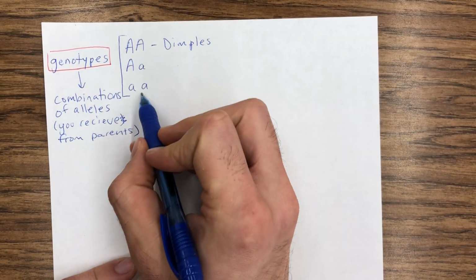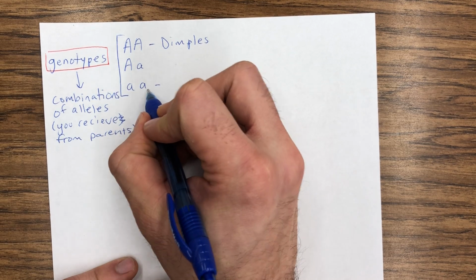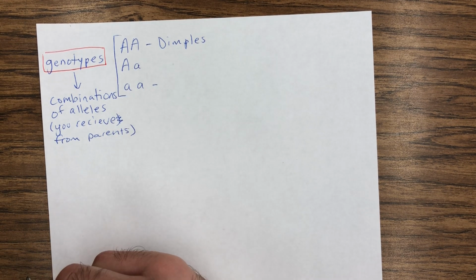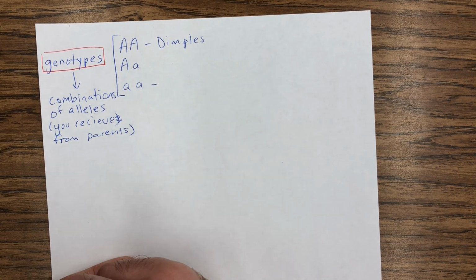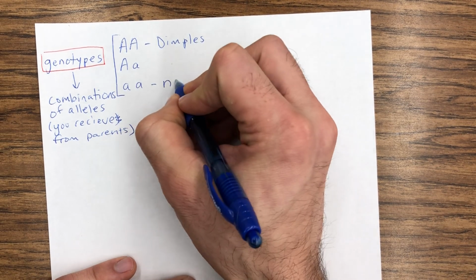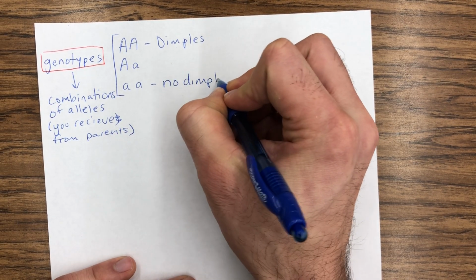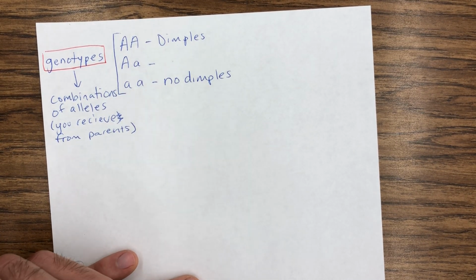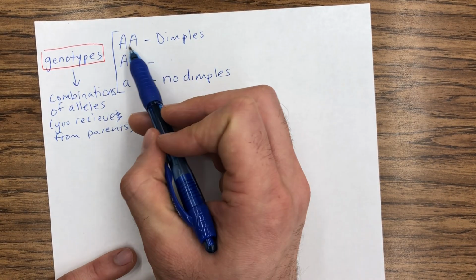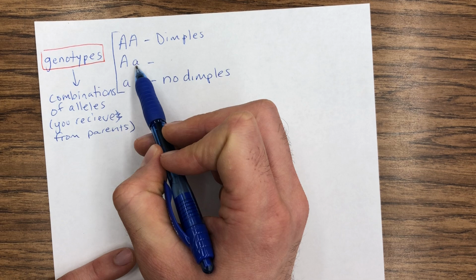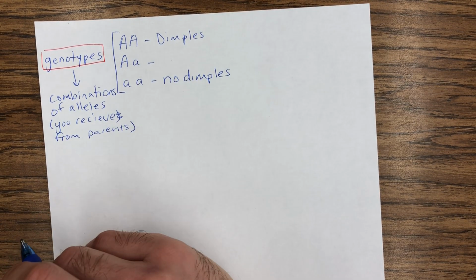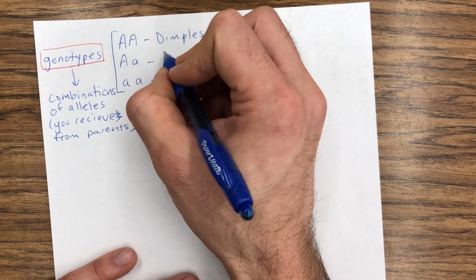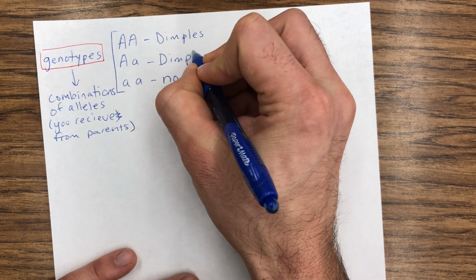If we go to the bottom here, the opposite, if we have little a, what we said about those recessive alleles, you need to have two of them to have that trait, because little a stands for no dimples. So you have two of them, that means you're going to have no dimples. And then in the middle here, this is the tricky one, you can probably guess, as you've seen it before, probably in middle school, this capital A is dominant over the lowercase a. So when they're together, we are going to see the trait from the dominant allele, not the lowercase one. So this is also going to have dimples.